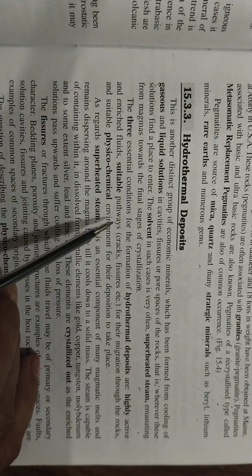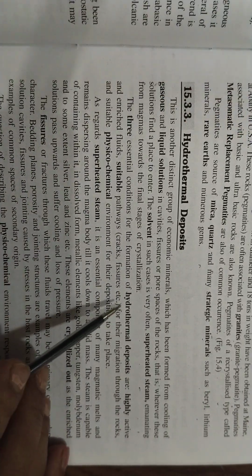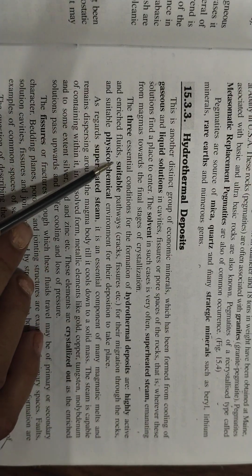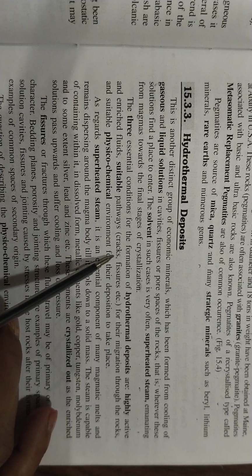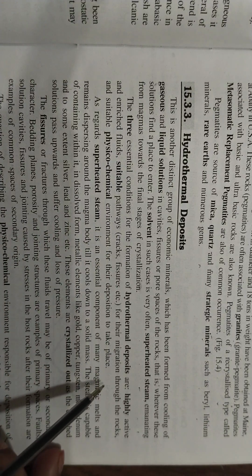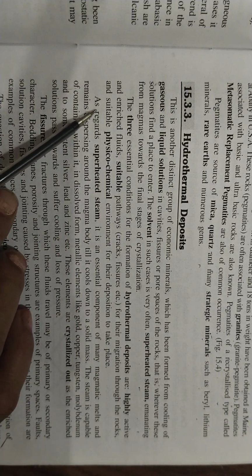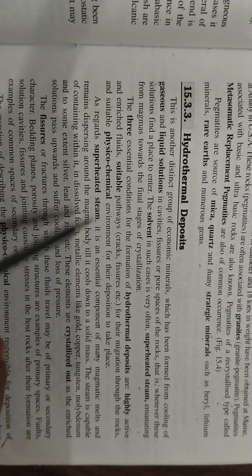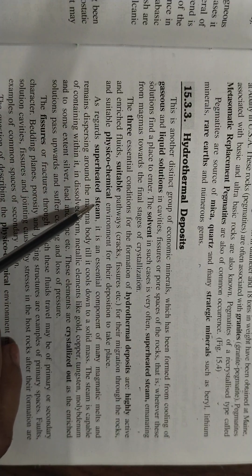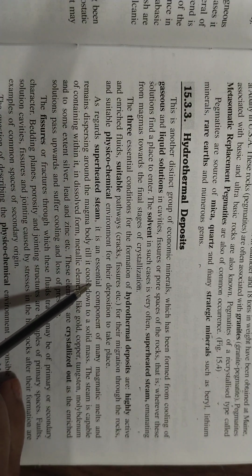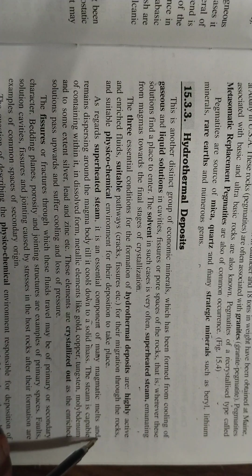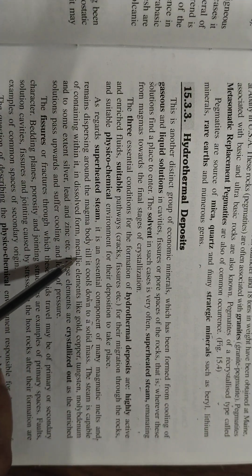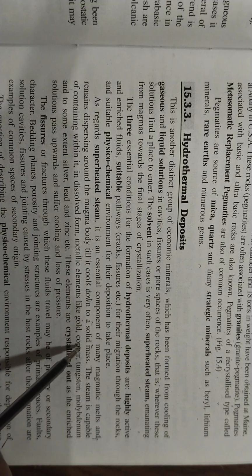The three essential conditions for the formation of hydrothermal deposits are highly active and enriched fluids, suitable pathways, cracks, fissures, etc. for their migration through the rocks, and a suitable physico-chemical environment for their deposition to take place. As regards superheated steam, it is an essential component of many magmatic melts and remains dispersed around the magma body till it cools down to a solid mass.